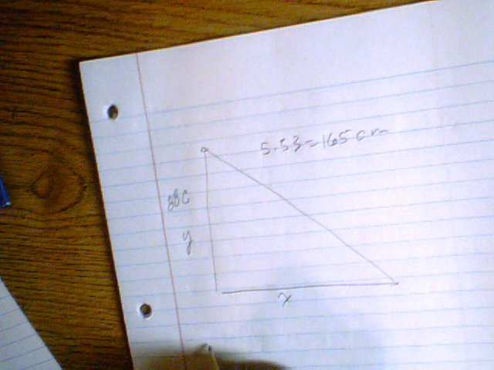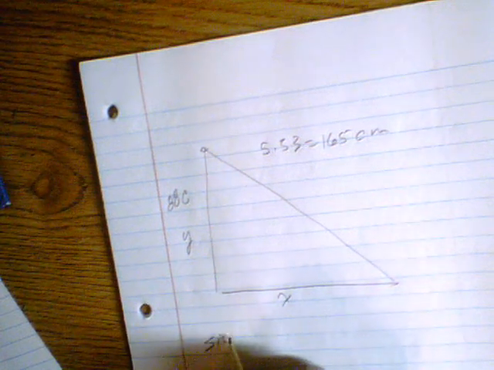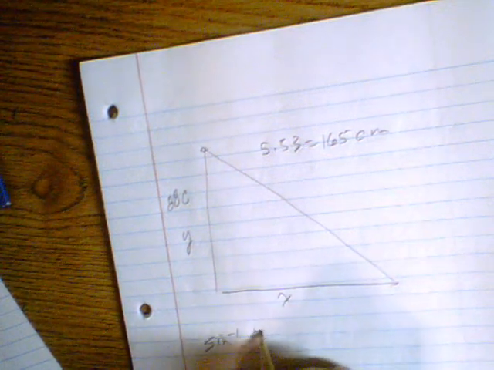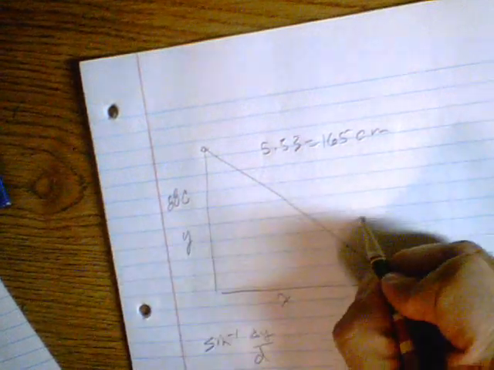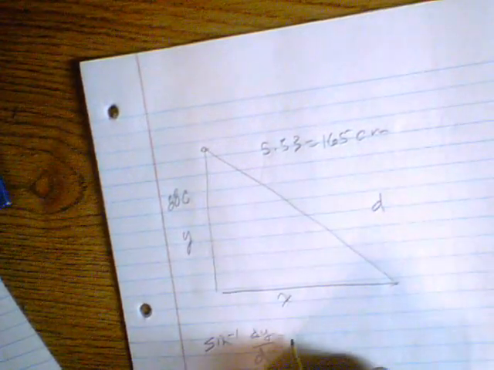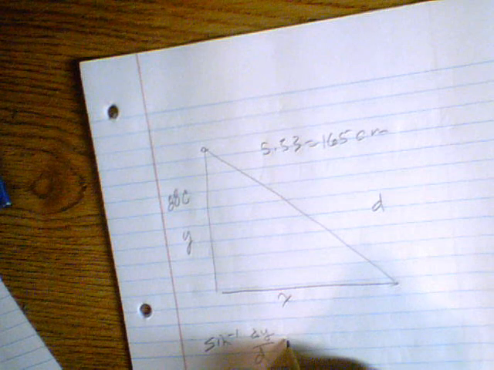And to get you started, I'd use the inverse of sine of change in y over d. This would be d, of course, and that'll give you your angle.